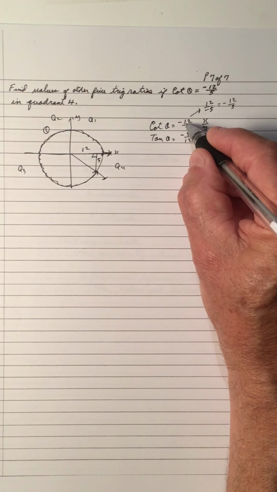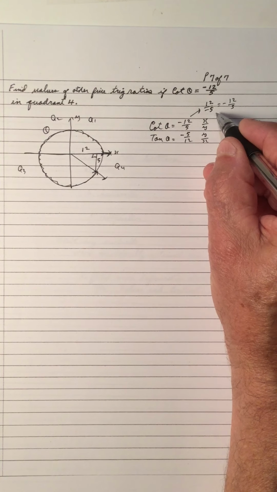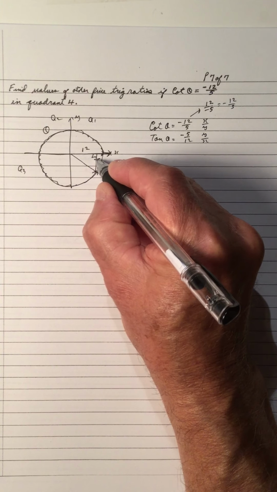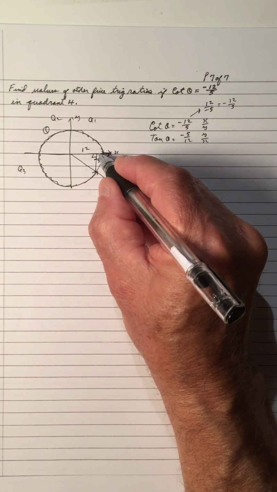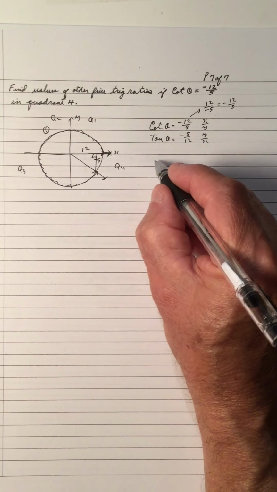So because the fraction is negative, it's not necessarily the 12 that is negative. The 5 could have been negative. So in this case, it's 12 over negative 5, because the x is positive in quadrant 4, but the y is negative. Just be careful.